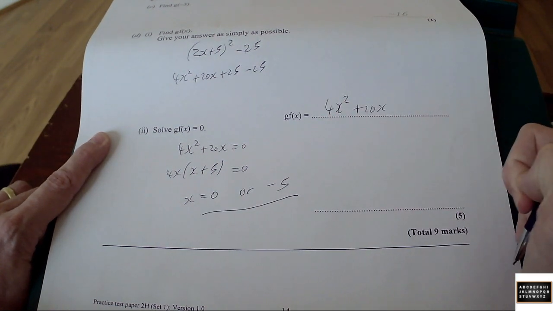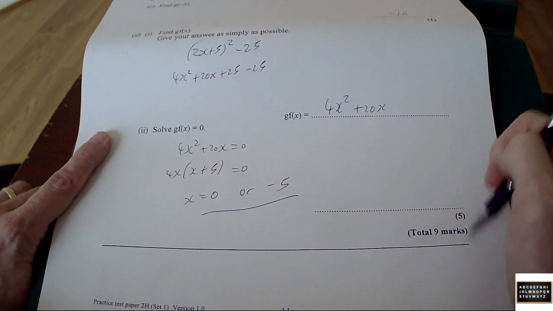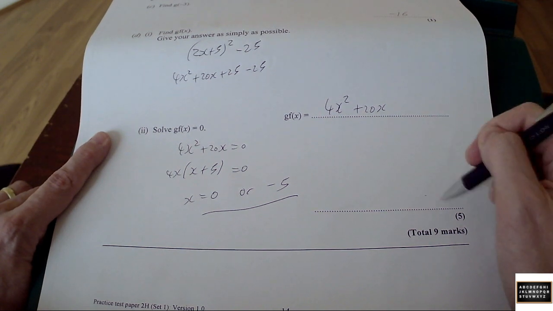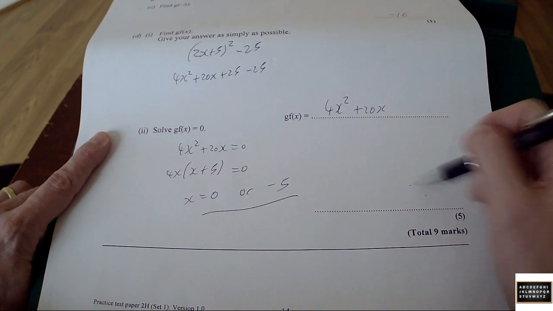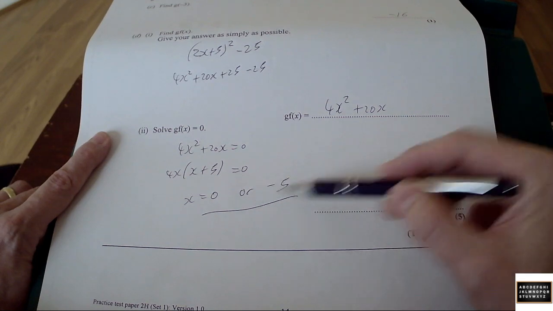And you'll see that that particular section of questions is worth 5 marks. They're trying not to tell you this is worth the 2 and that's worth the 3, but this is worth 2 at least because you've got two roots here. So it's important to get them both.